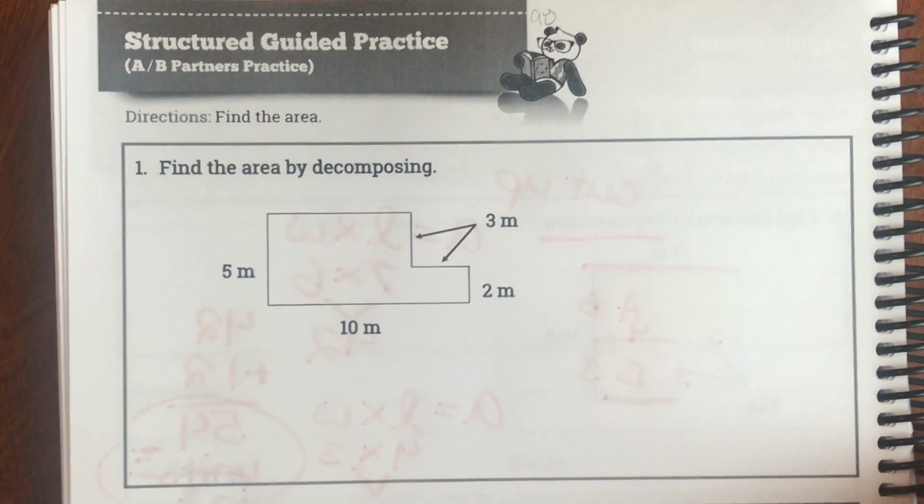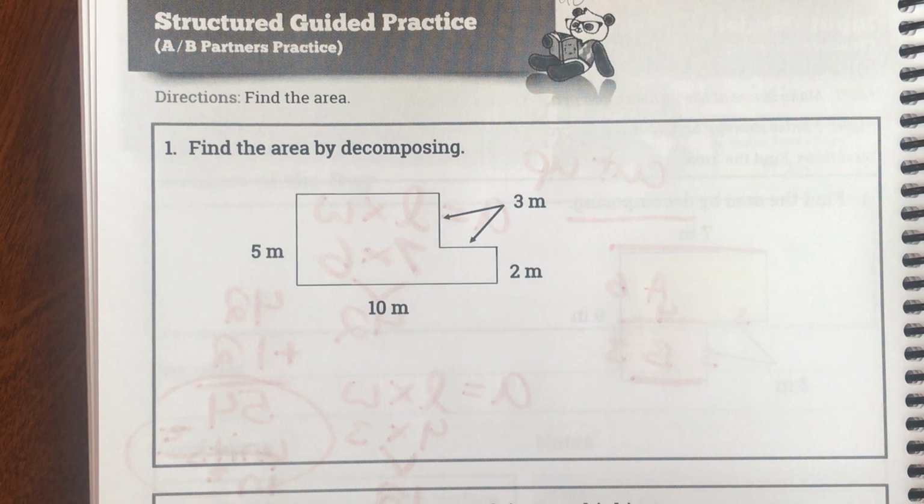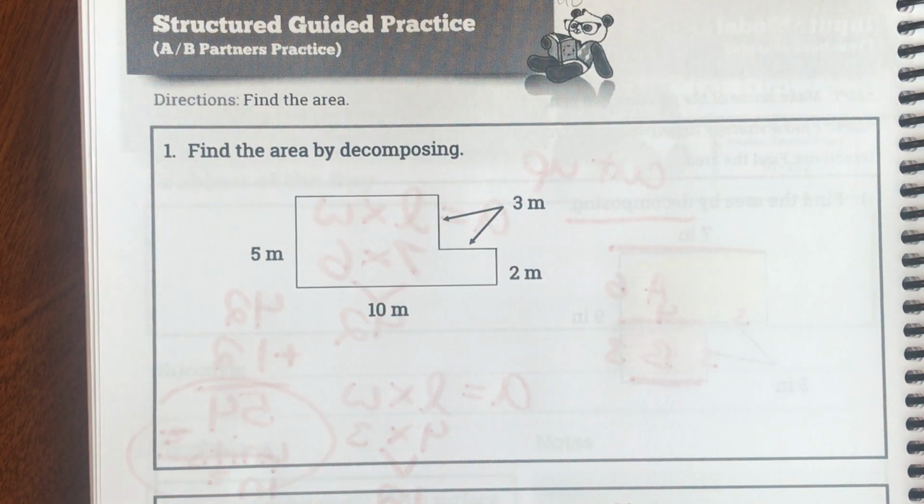Okay, so now we're going to try some together. Please open your books to page 98. Okay, and we're going to try these together. So 98, I do have my 2 colored pencils. If you have 2 crayons or colored pencils, you might want to grab those. If not, just do your best to follow along.